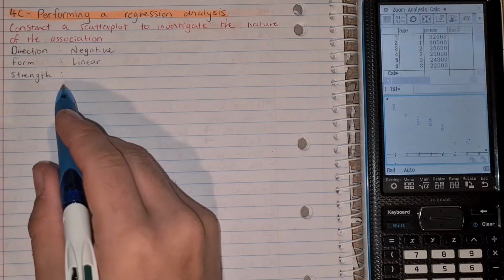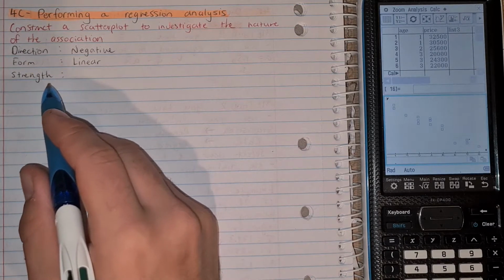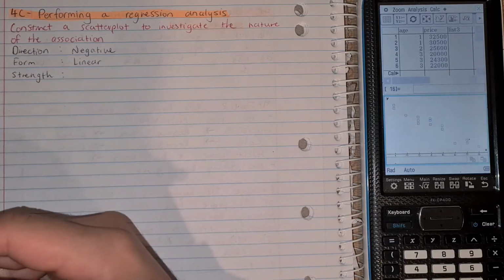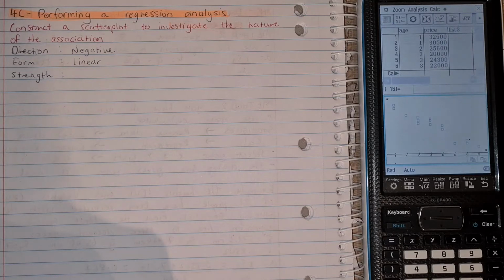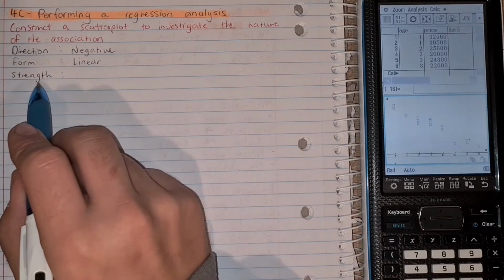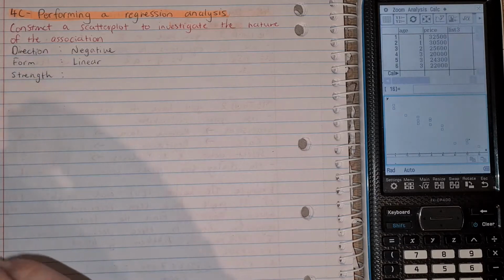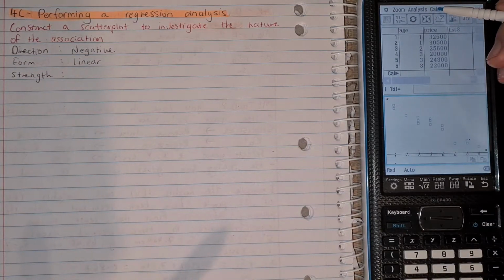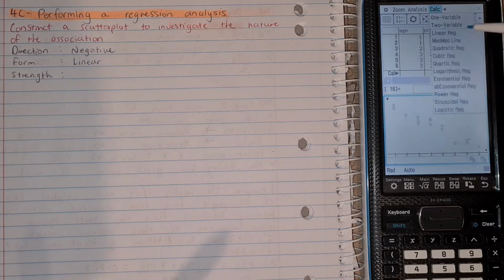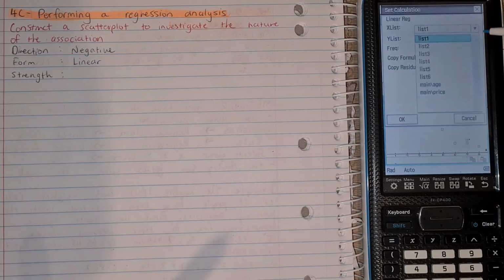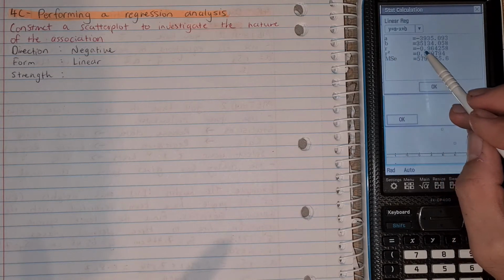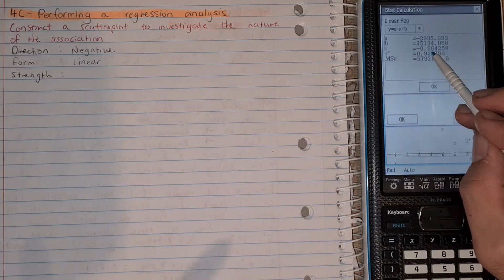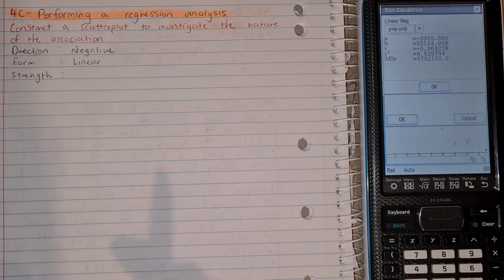And for the strength, in order to determine whether we're going to have a strong, moderate, or weak association, we can judge it by eye, but to properly gauge it, it's always good to calculate the correlation coefficient. To get our correlation coefficient, we go Calc, Regression, Linear Regression. Select our X and Y, and OK. So we've got our correlation coefficient as negative 0.964 to 3 significant figures.